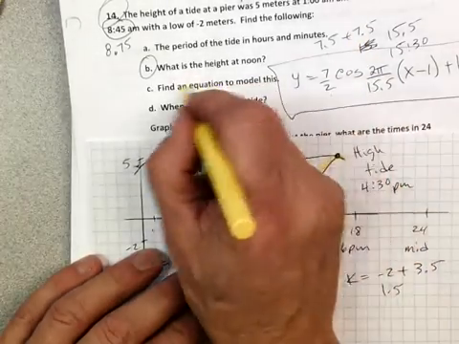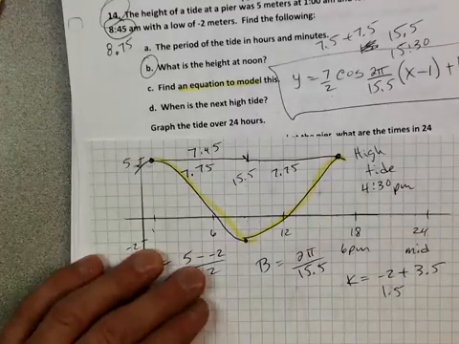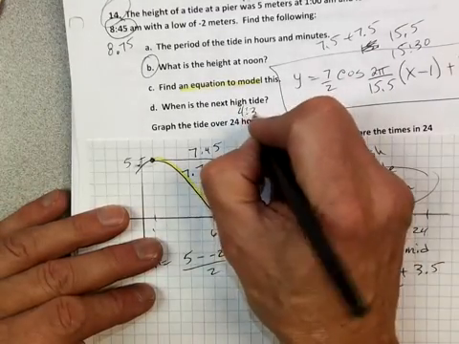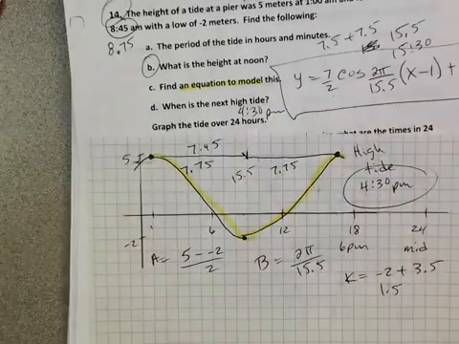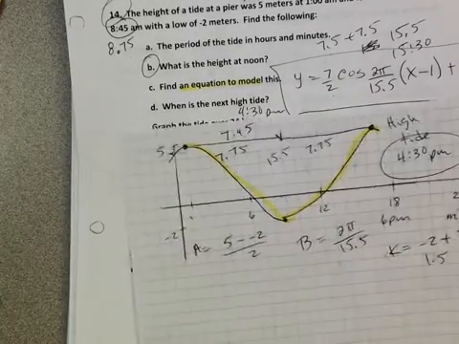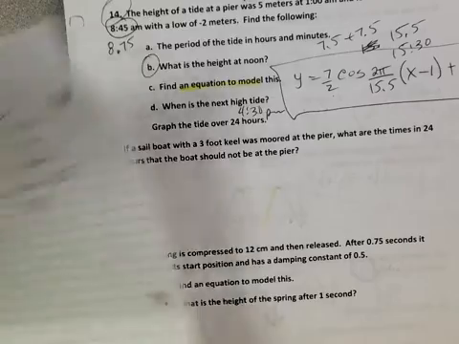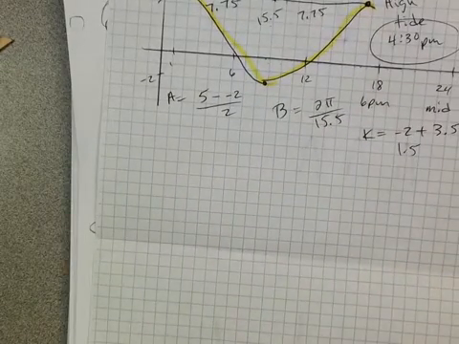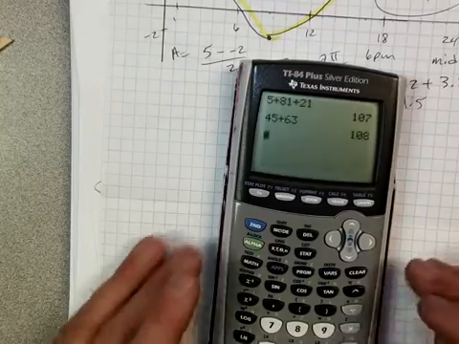All right, I've got the equation. Next high tide, we already answered that. Next high tide's at 4:30 p.m. Now, to graph the tide over 24 hours, we've got that, but we can also put it in the calculator. So what I want to do is put this in my calculator. So a couple of things on my calculator. First, let's get the window to work.